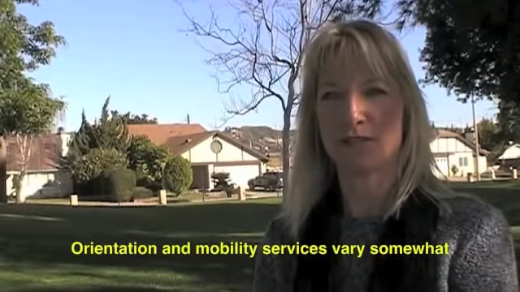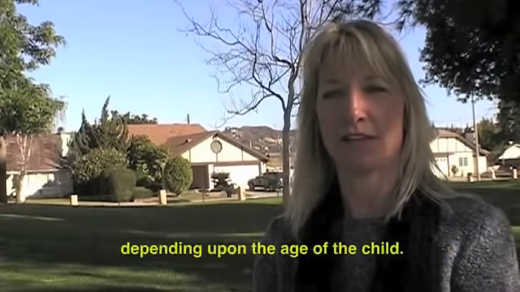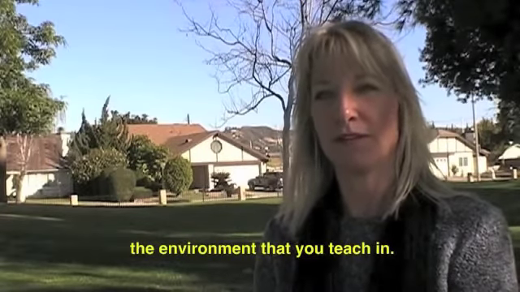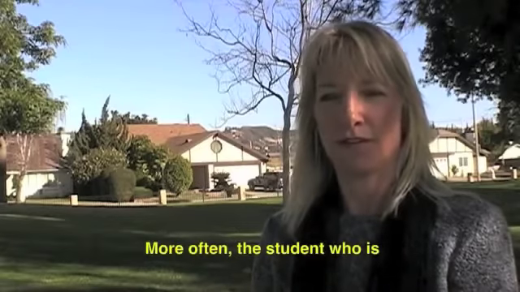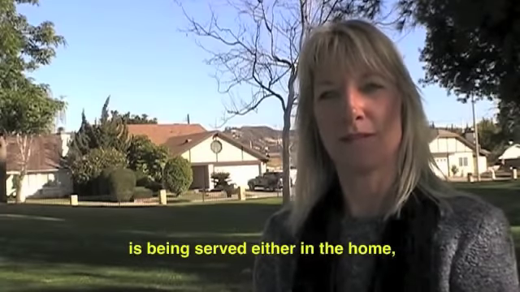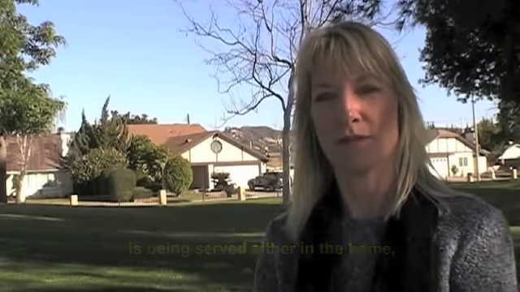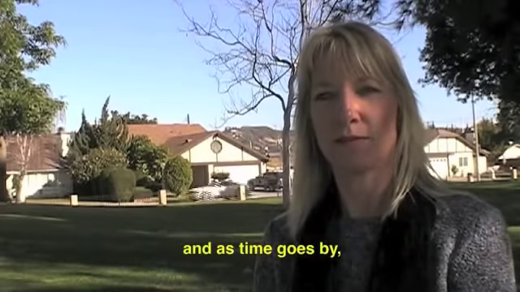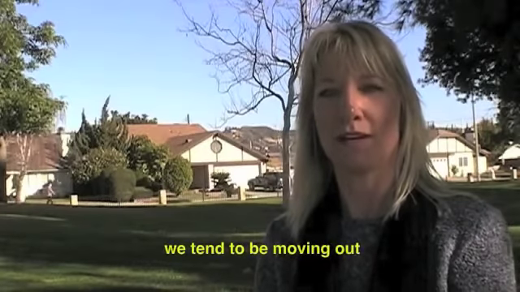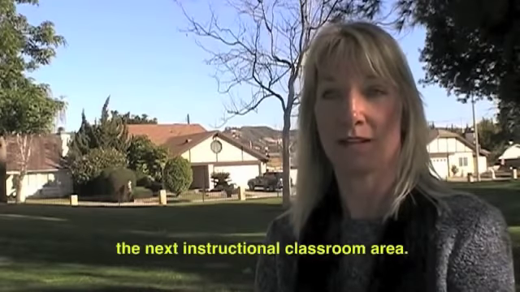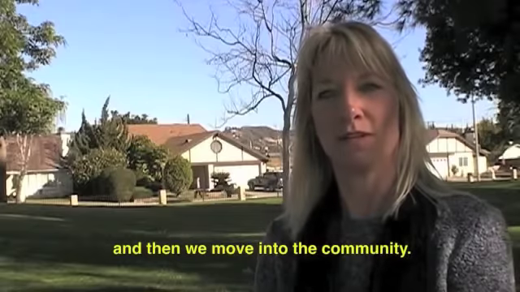Orientation and mobility services vary somewhat depending on the age of the child, but the primary difference has to do with the environment that you teach in. More often, the student who's an infant or a preschooler is being served either in the home or in some kind of a center. And as time goes by, we tend to be moving out into the community more. Perhaps the student's yard would be the next instructional classroom area, and then we move into the community.